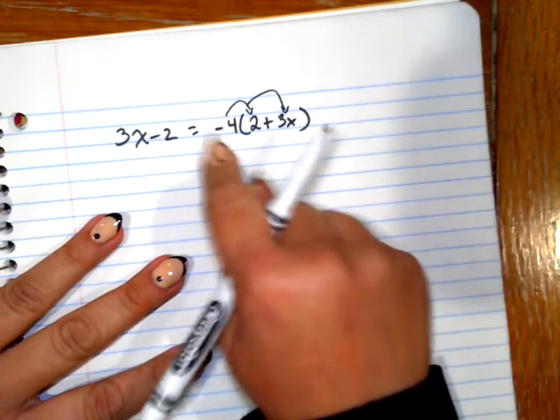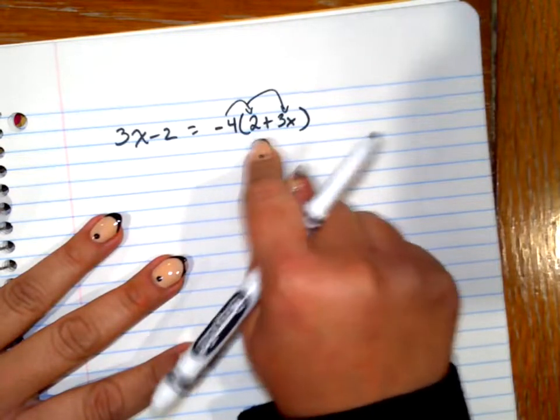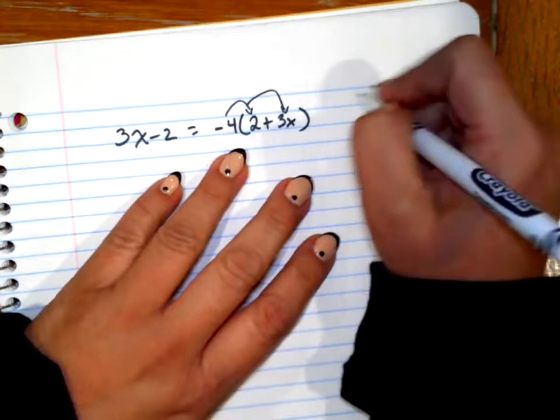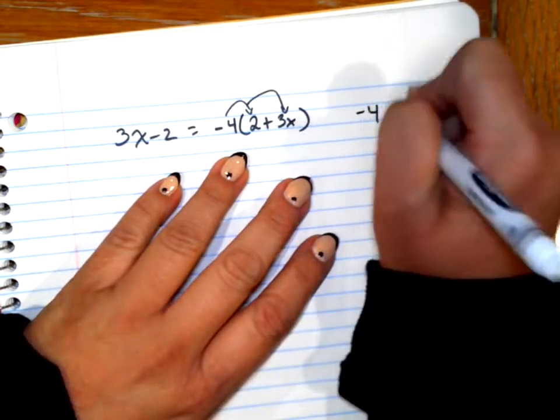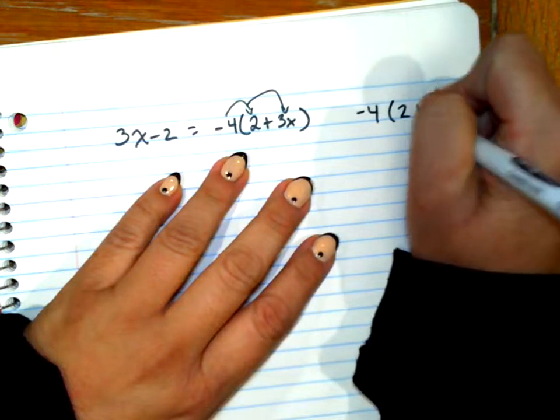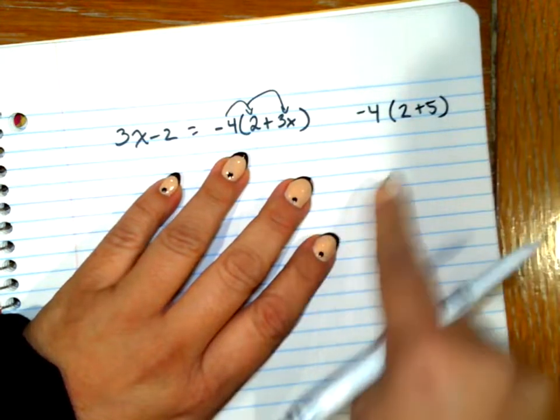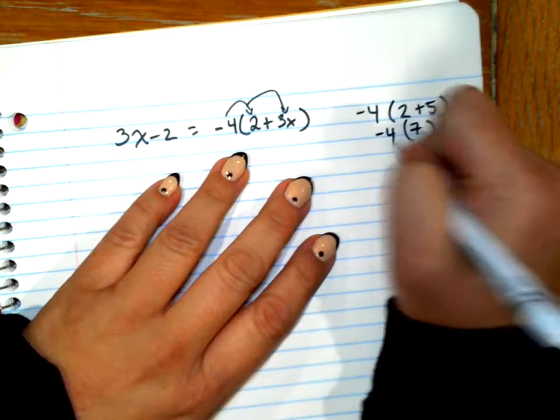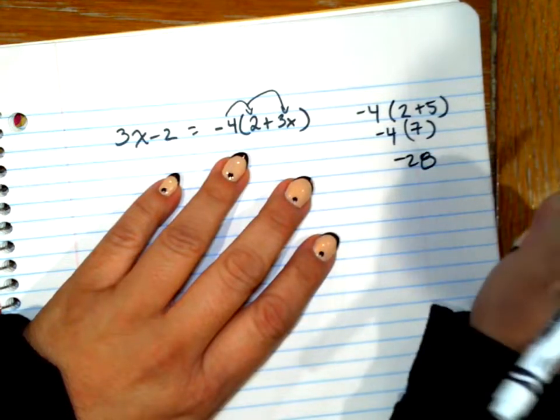Anytime there's multiplication on the outside and you're not combining, you see how this is like a 2 and a 3x? When you wouldn't distribute is if it looked like this, -4 times 2 plus 5. You wouldn't distribute that. You would just make that 7, and that would be -28.